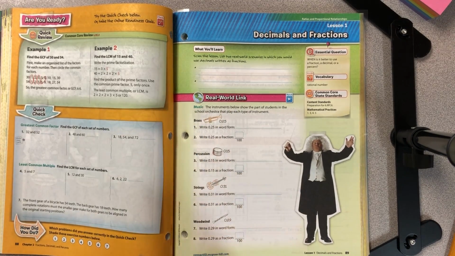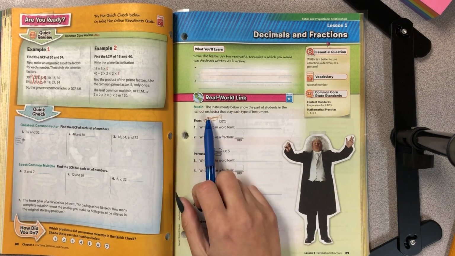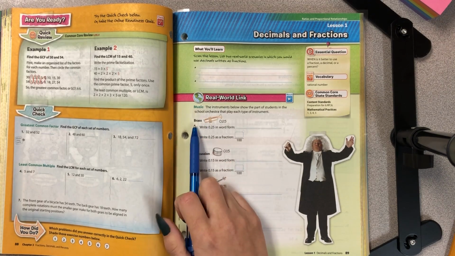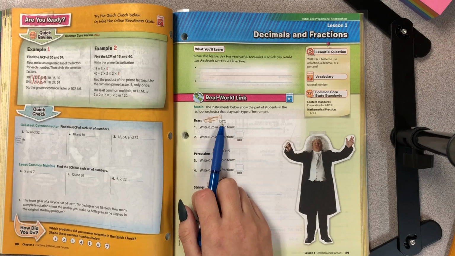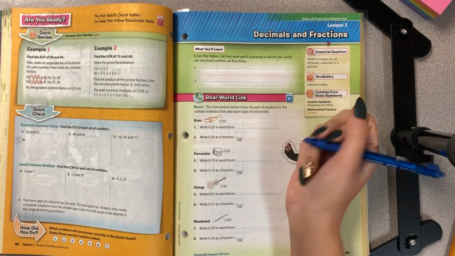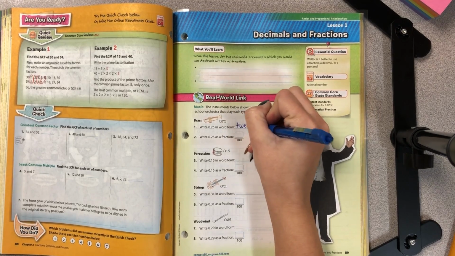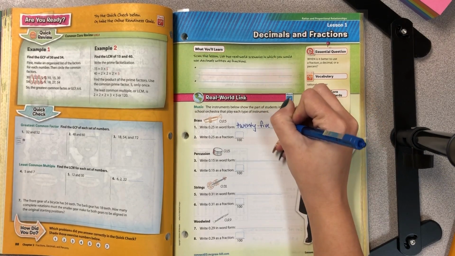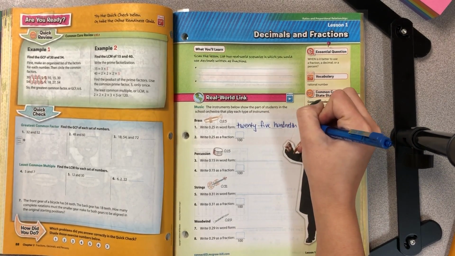So our real world link today says the instruments below show the part of students in the school orchestra that play each type of instrument. So brass instruments, or trumpets, is 0.25. So in word form, we would just write 25 hundredths.